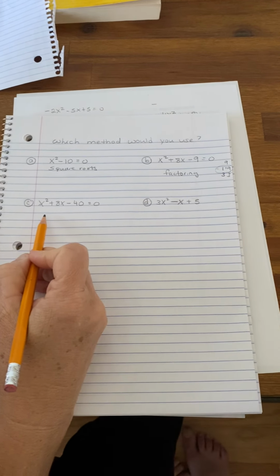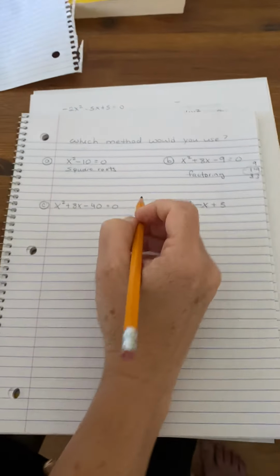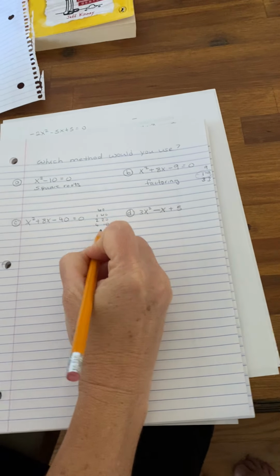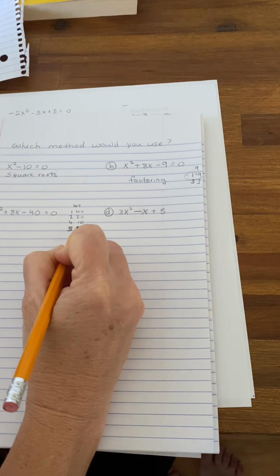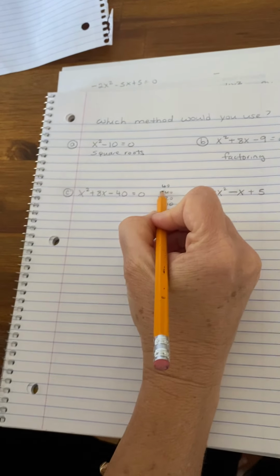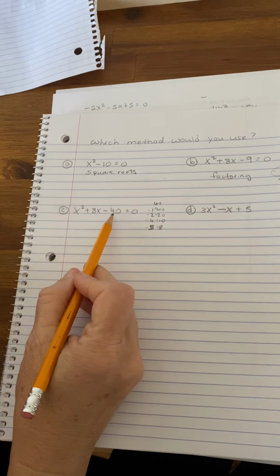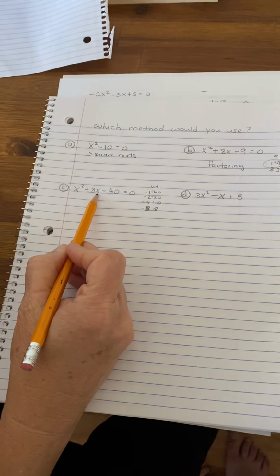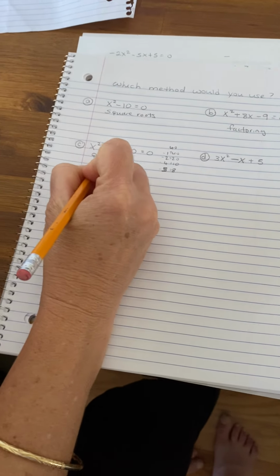With this problem right here, once again, I know it's not square roots because I do have a b. Let's try factoring. If I put my 40 off to the side: 1 and 40, 2 and 20, 4 and 10, 5 and 8. My signs are different, the larger one's positive. Are any of those combinations going to get me to 8? No, they're not. So even though it looks like I should use factoring, this is not factorable because none of the combinations are going to get me to 8. So I'm going to use the quadratic formula.